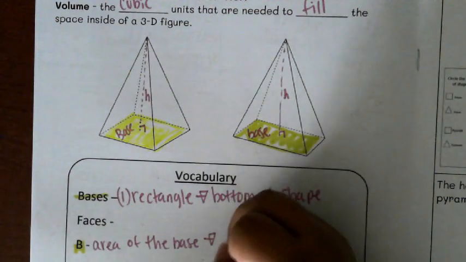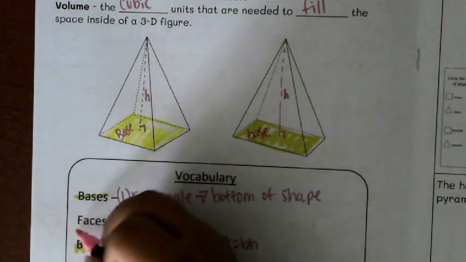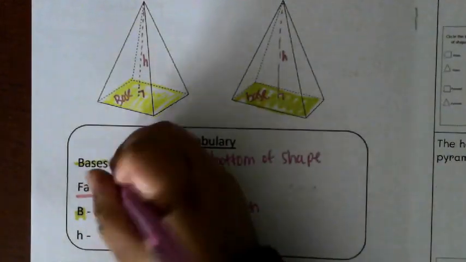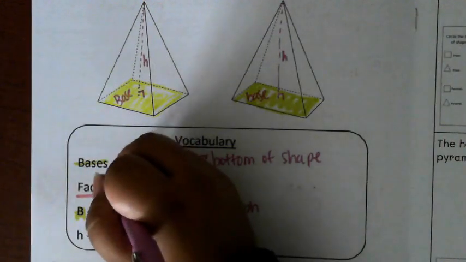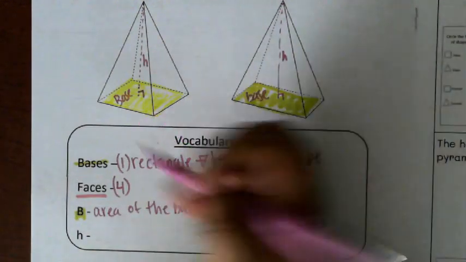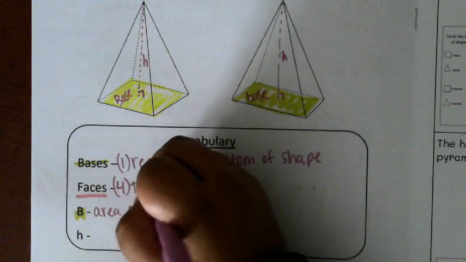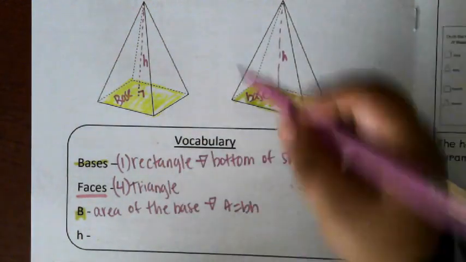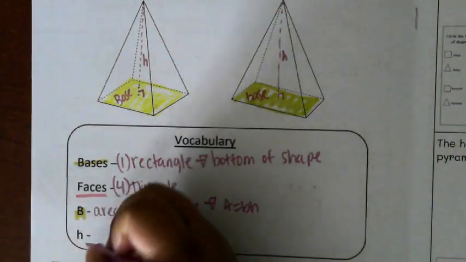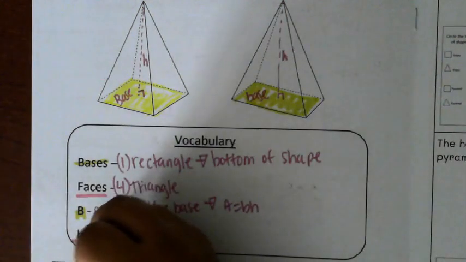Now if we look at faces, in rectangular pyramids there are 4 faces, and there's 4 faces because there's 4 sides on a rectangle, and all of these faces are going to be in the shape of a triangle, and that is because they go up and they meet at a point. Now height, H stands for height of pyramid. Let's say pyramid, not prism.